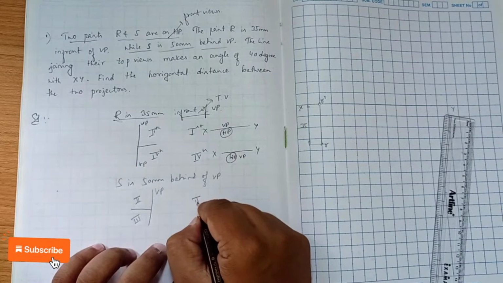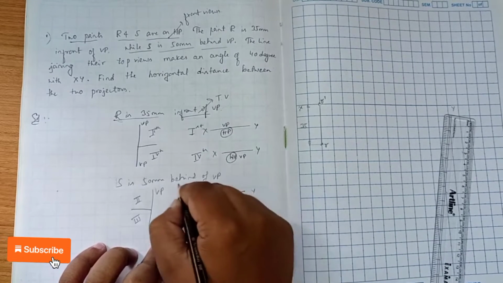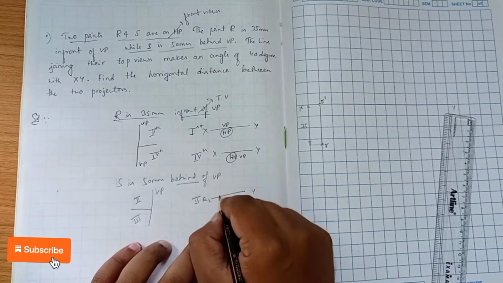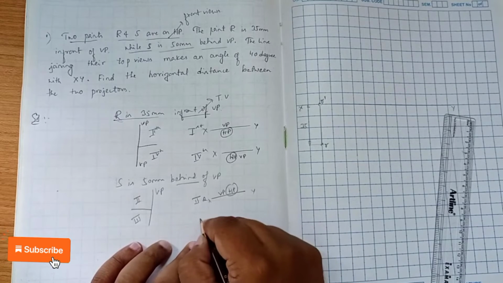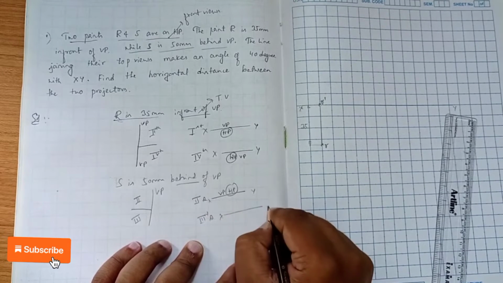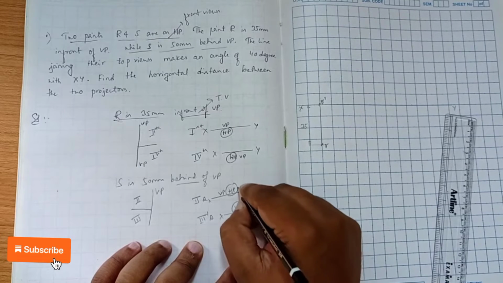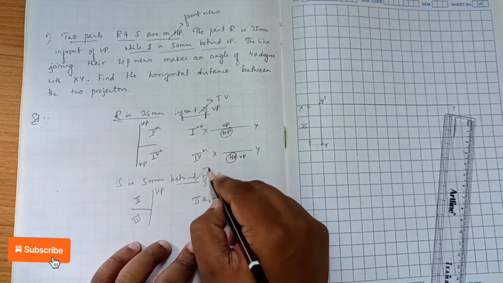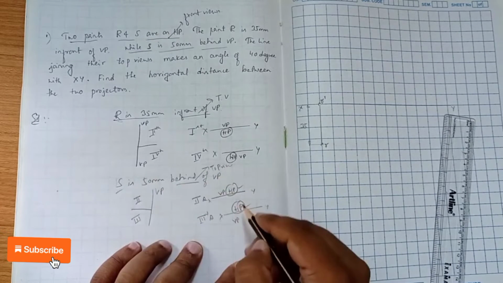In the second quadrant, behind VP means these are top views, so above the XY line. In the third quadrant also we get HP and VP. So in both cases the top view of S is lying above the XY line.